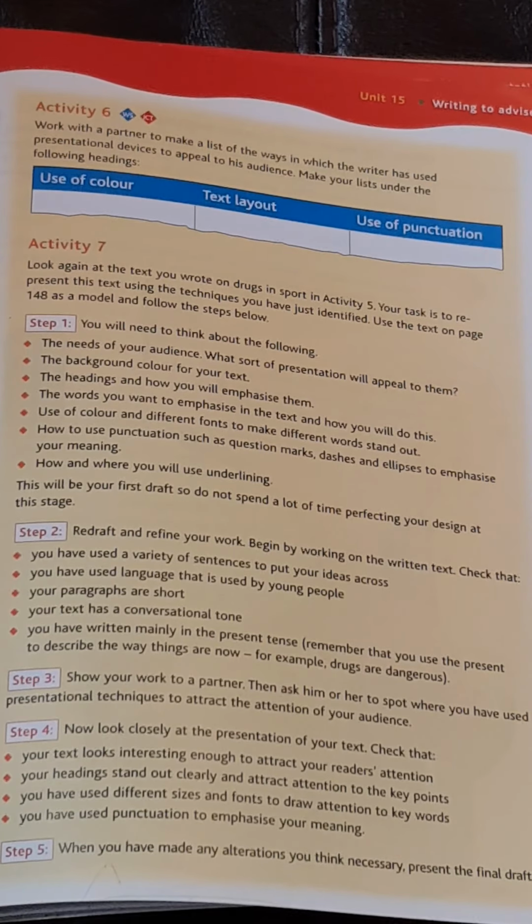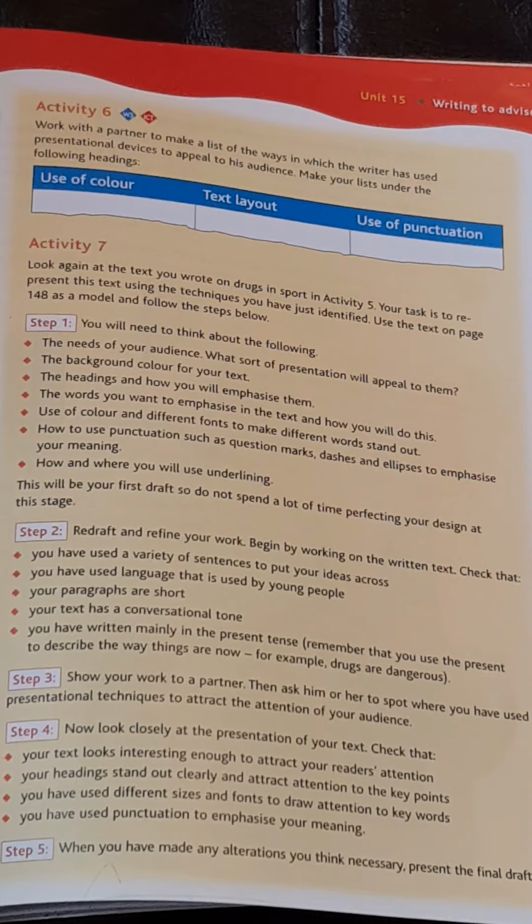How are you going to use punctuation such as question marks, dashes and ellipses to emphasise your meaning? And how and where will you use underlining? So lots of different presentational features that you can use in here. One thing to remember is don't go over the top with it. You don't want every single word standing out, else they won't stand out because they're all in different colours and they're all underlined or they're all in bold. So we just want to make sure it is the key words, the really important things or important messages that are standing out to the reader.